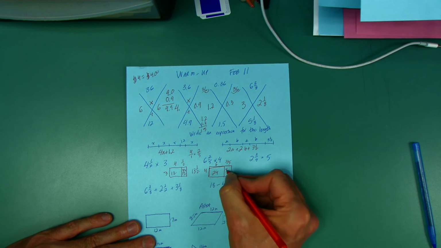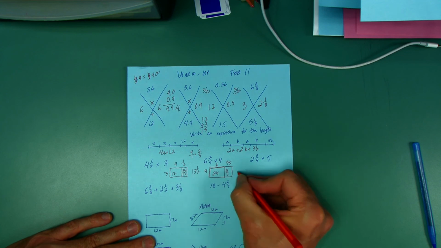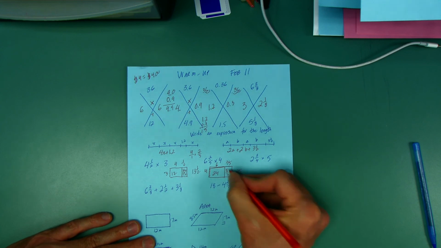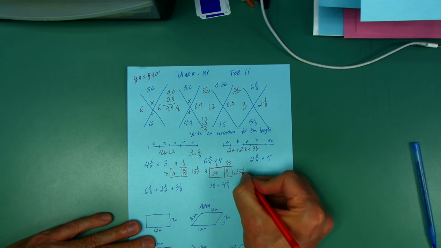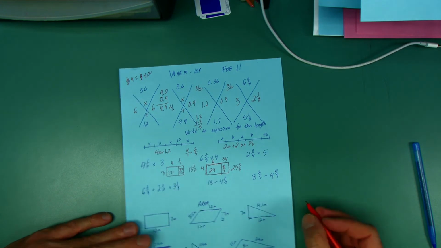Now, 8 over 5 is bigger than a whole. If I use 5/5, I get another whole to make that 25. And if I use 5 of those 8, I have 3 left. Make sense? All right.